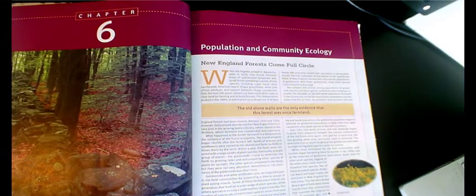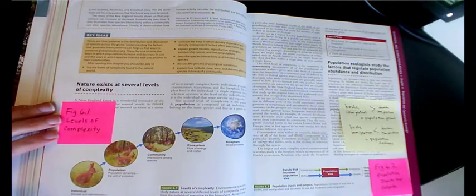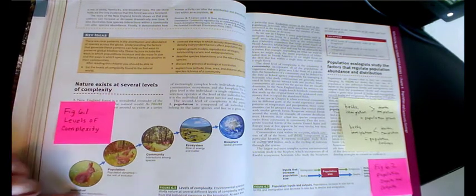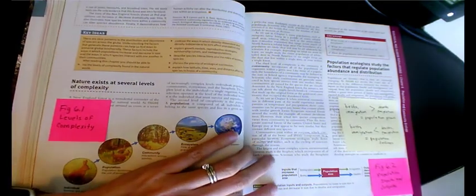All right, guys, it's time to do Chapter 6, Population and Community Ecology. First thing is understanding levels of complexity in nature. So this is a good figure: individual to population, to community, to ecosystem, to biosphere. Okay, so you just need to understand what each of those levels is saying.